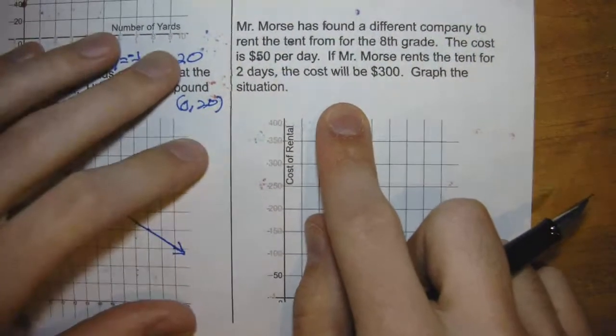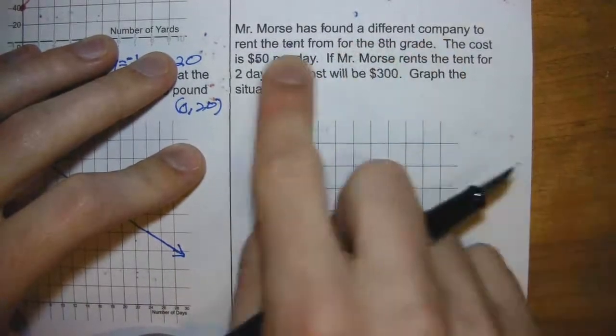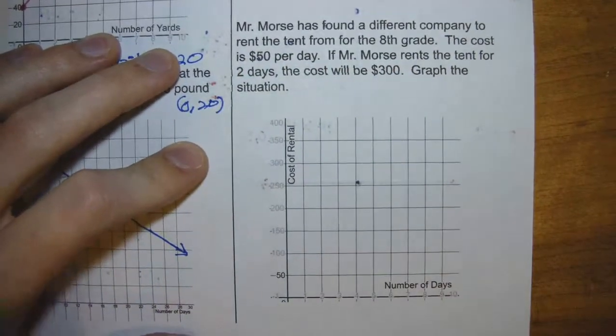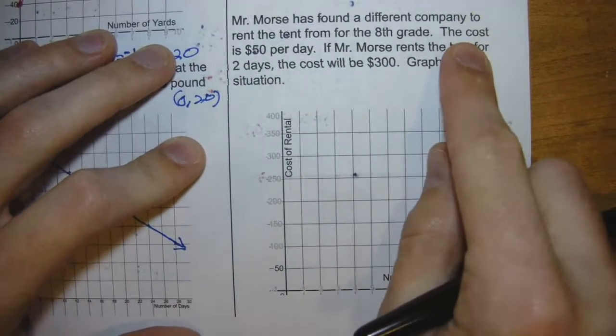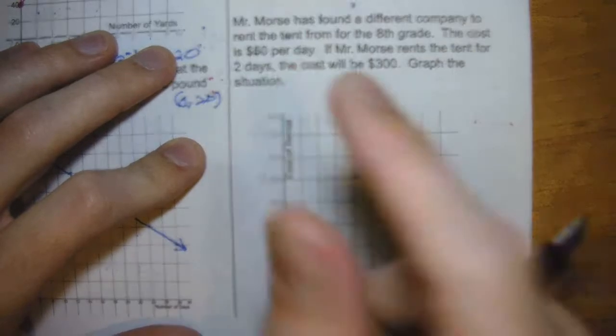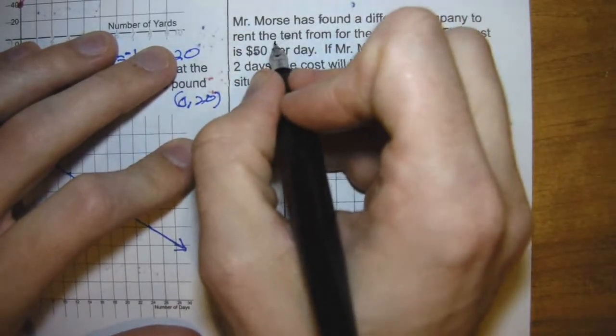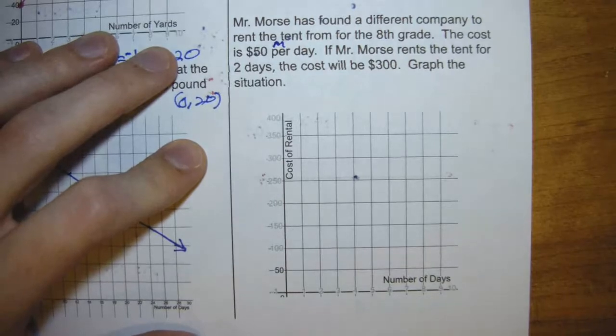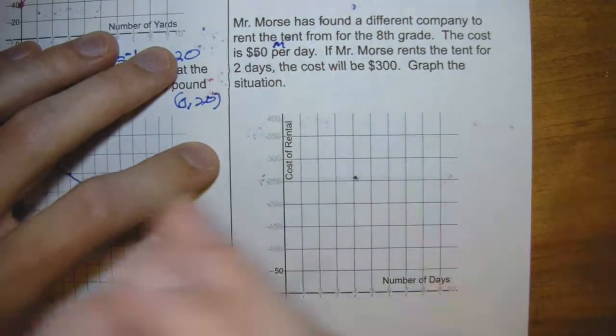Mr. Morris looks like he's going to get into things. So Mr. Morris has found a different company to rent the tent from for the 8th grade. All right, let's see what he found. It says the cost is $50 per day. I'm going to go ahead and mark that with an M. That kind of looks like a slope to me, $50 per day. So let's hold on to that.